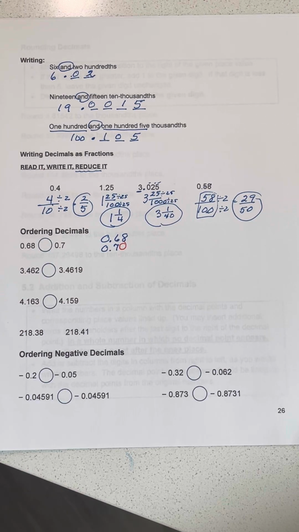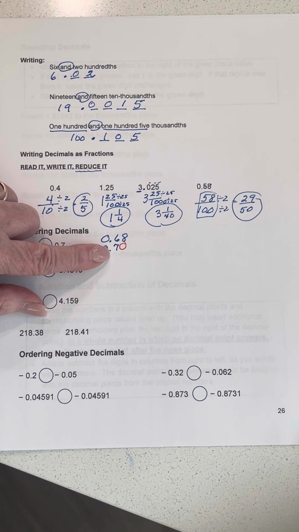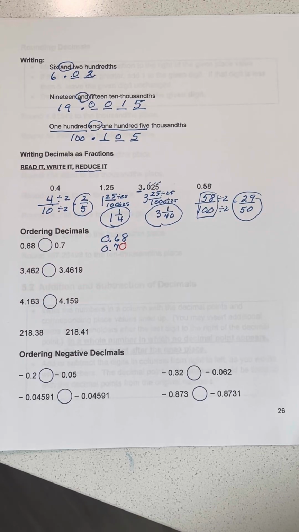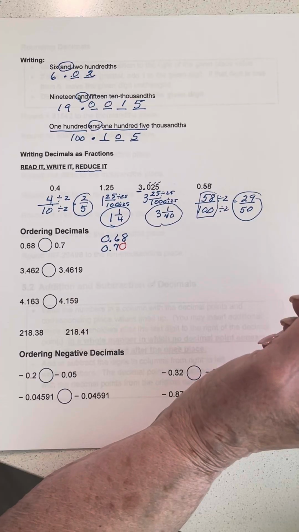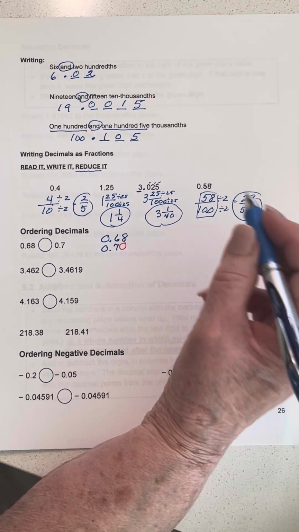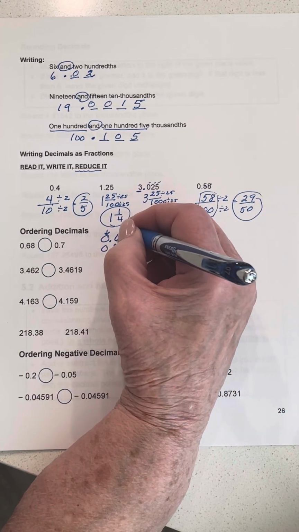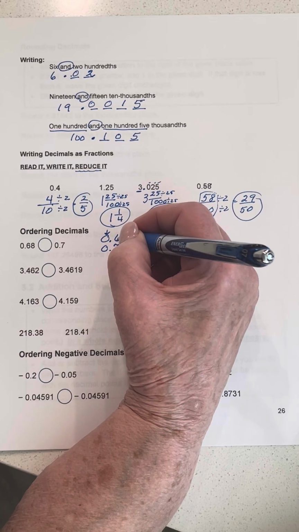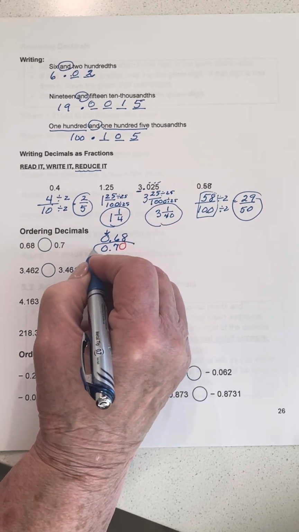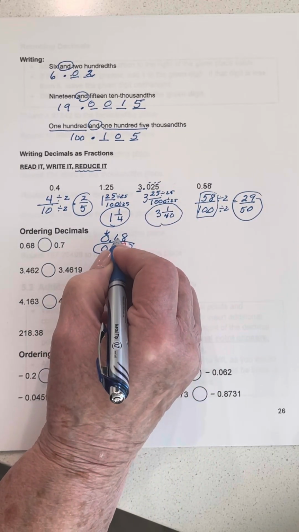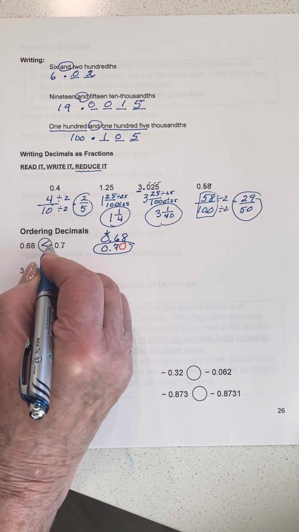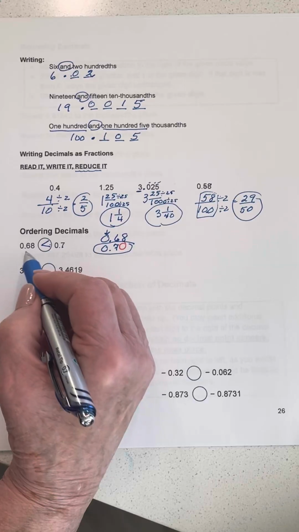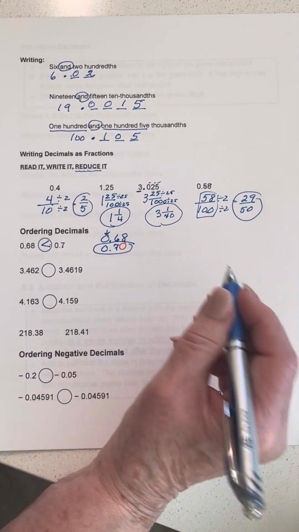And now it's pretty easy to see that 70 hundredths would be greater than 68 hundredths. But what we're technically going to do is begin comparing the places, beginning with the most powerful place. The ones place is the same, but the tenths place is not. This is the greater of the two. 7's greater than 6. So 7/10 is greater than 68 hundredths, or 68 hundredths is less than 7/10.